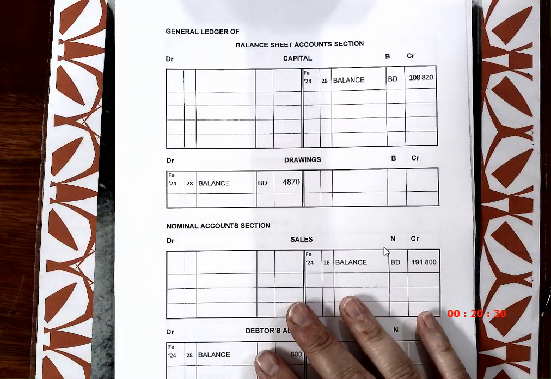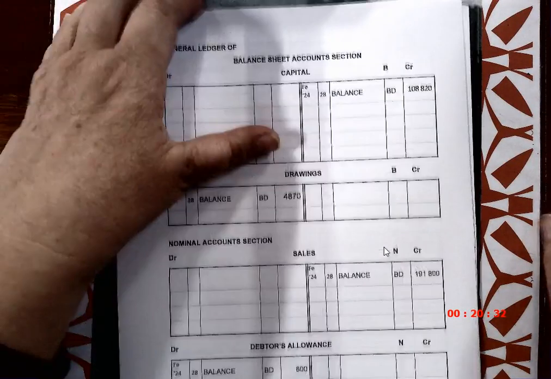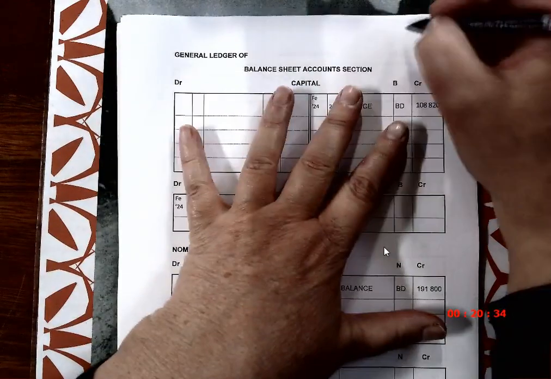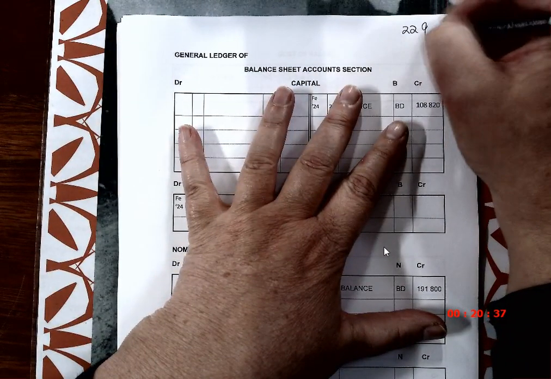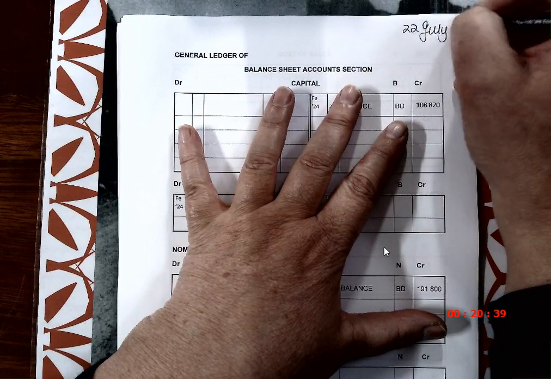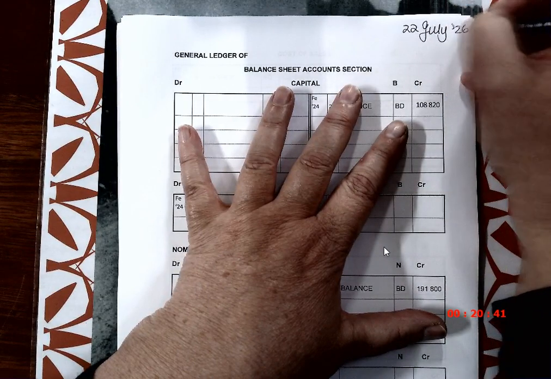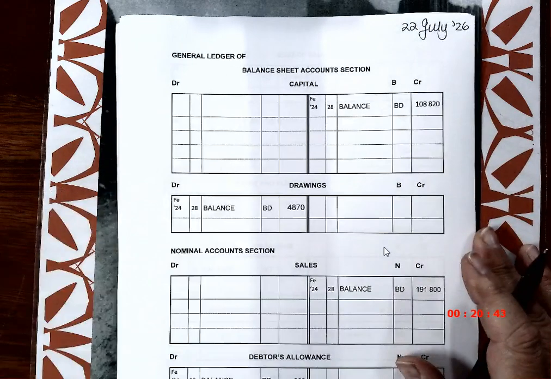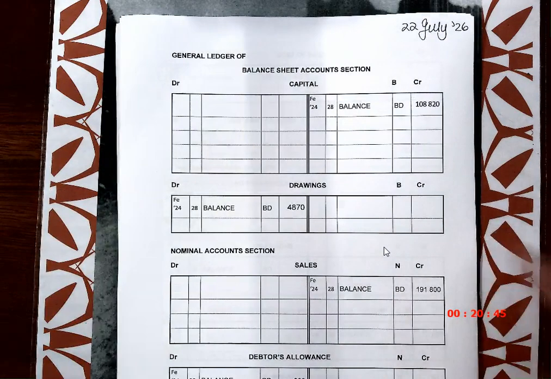I just want you to write the date on the top. Today is the 22nd of July, so that we just keep track of where we are. This is the general ledger of L Stores.